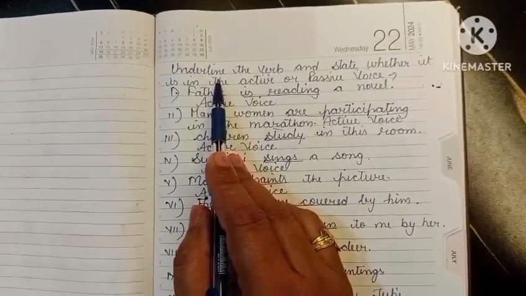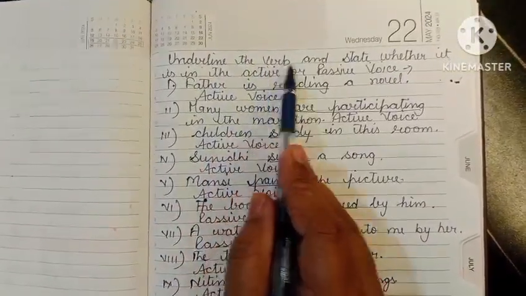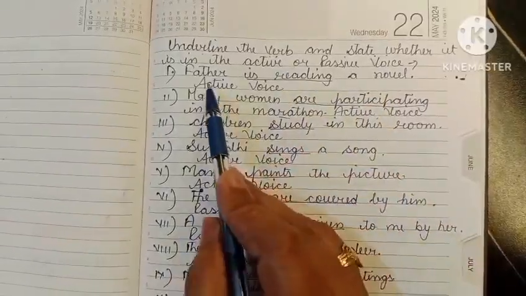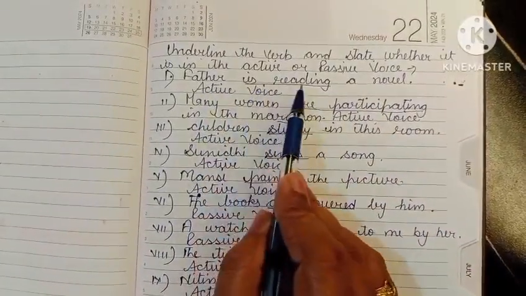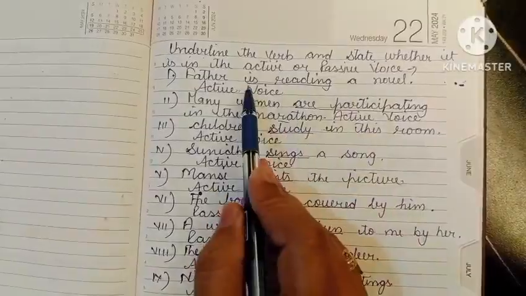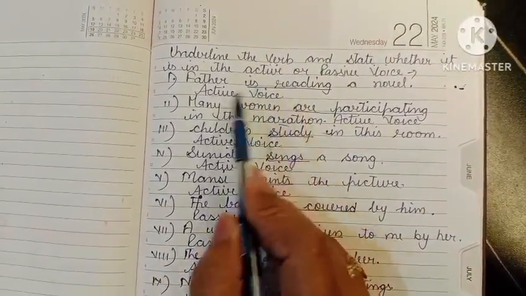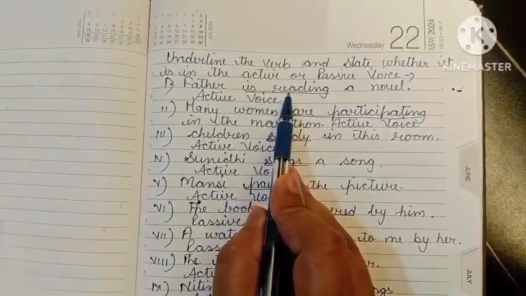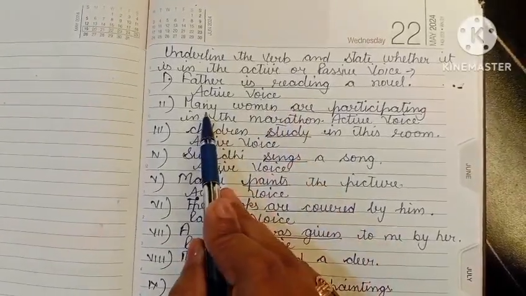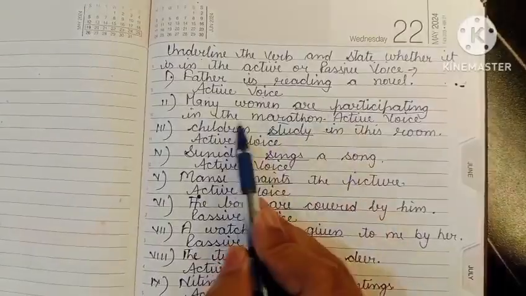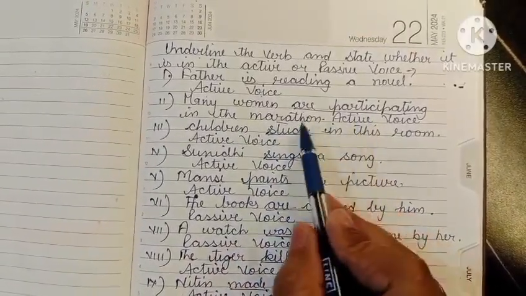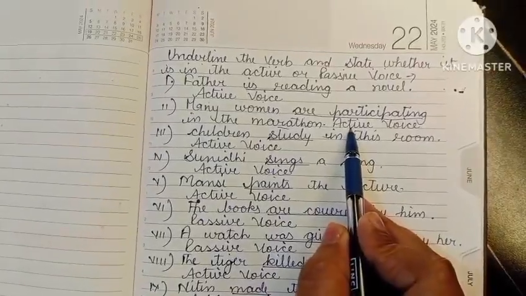I have given you the exercise to underline the verb and state whether it is in the active or passive voice. Now here the sentence is: father is reading a novel. Here the verb is reading and it is in active voice because it shows present continuous tense in active voice. Many women are participating in the marathon. Here are participating is used as a verb and it is again in the active voice.